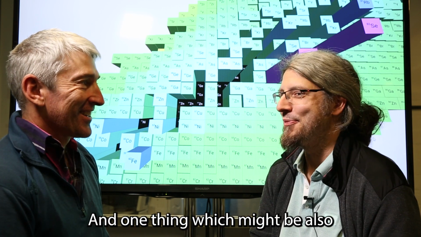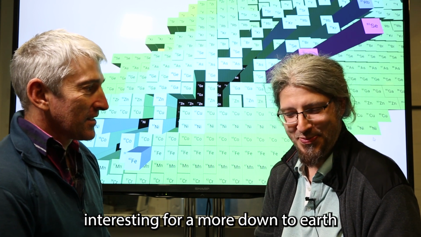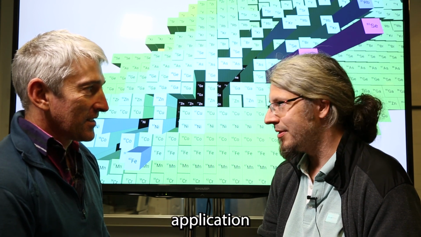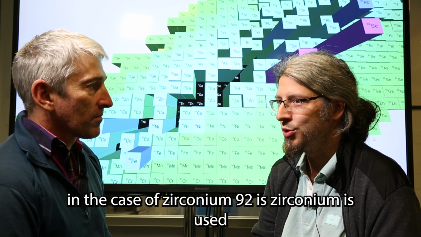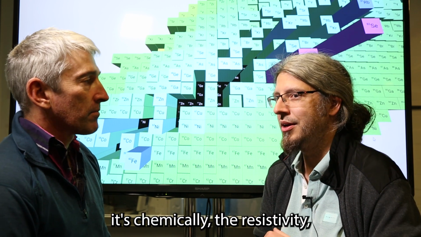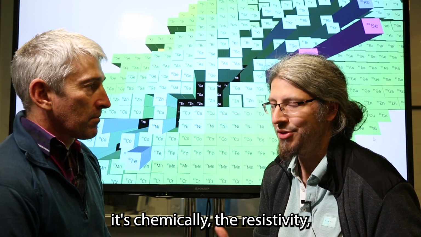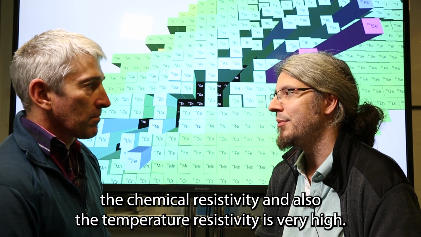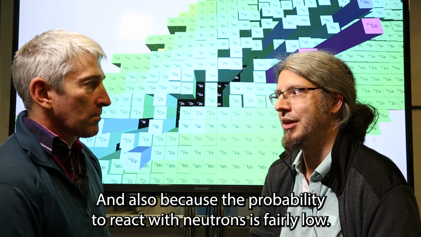One thing which might also be interesting for a more down-to-earth application in the case of zirconium-92 is that zirconium is used in nuclear reactors for cladding, because its chemical resistivity and also temperature resistivity is very high. And also because the probability to react with neutrons is fairly low.